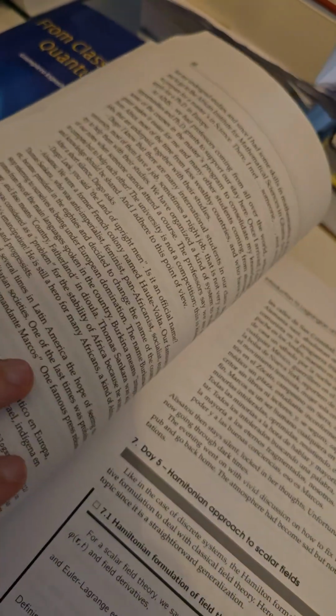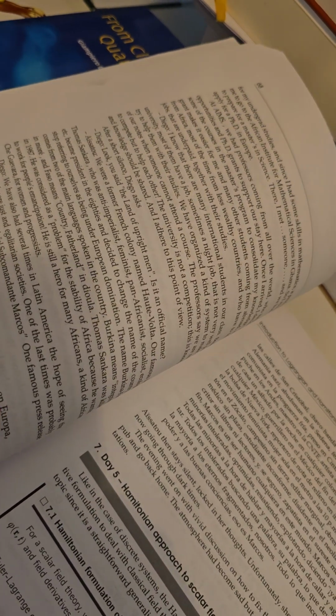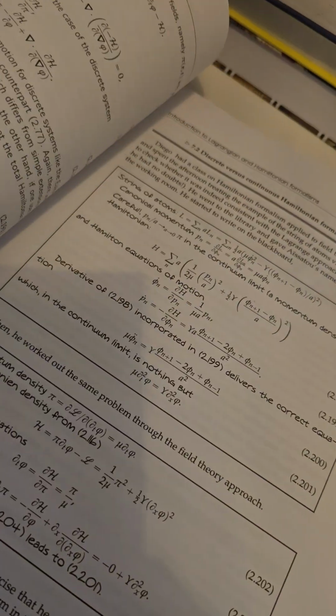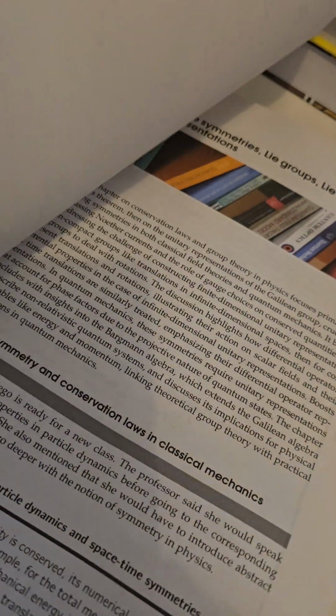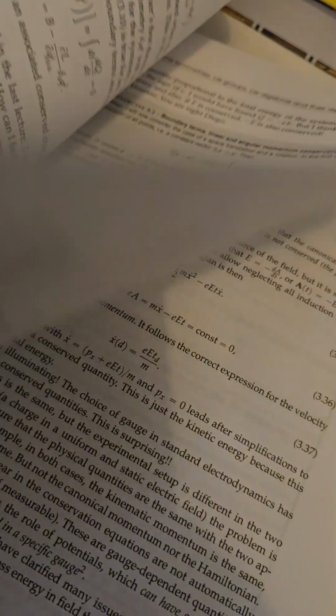So what do you need for this book? You need to know, I guess, Hamiltonian and Lagrangian mechanics quite well. So definitely on the level of Taylor, the level of Mann or Lemos is probably advised.